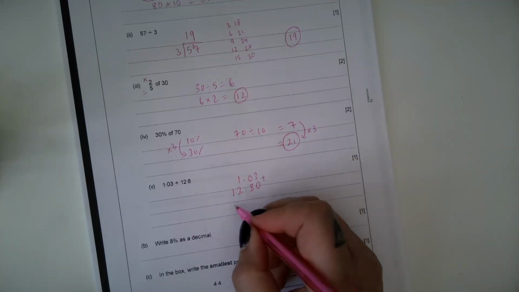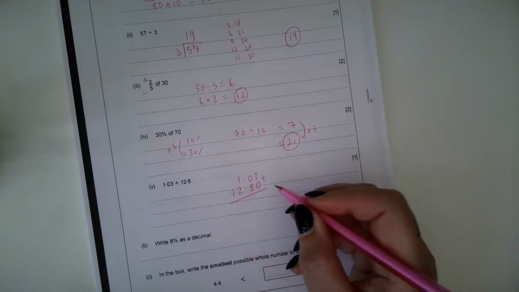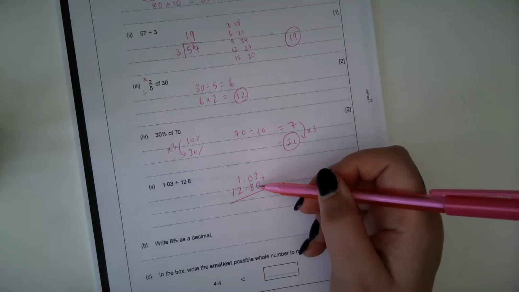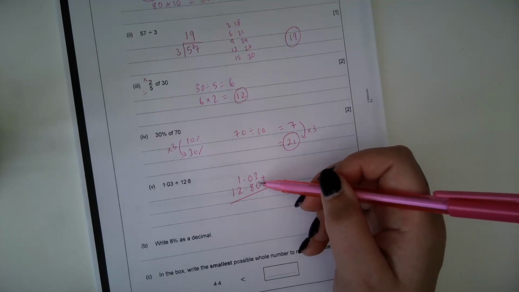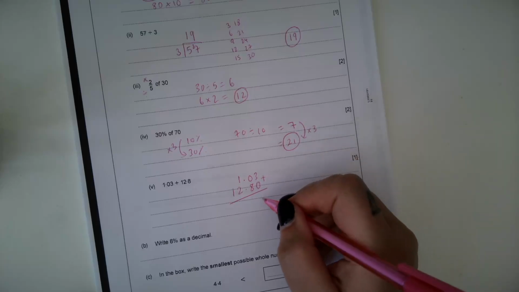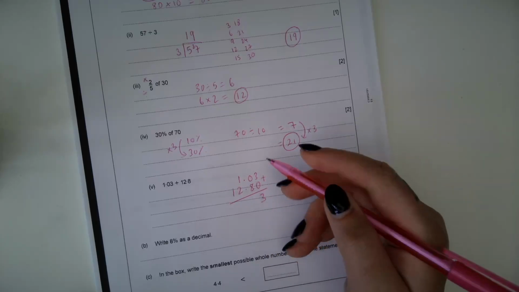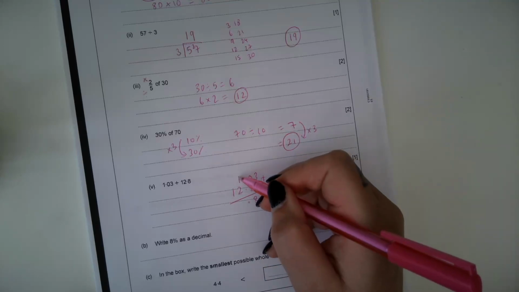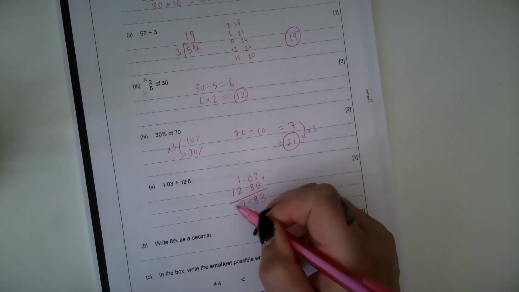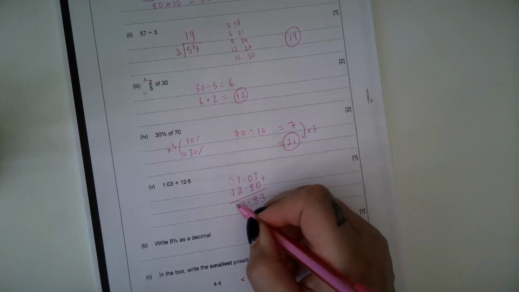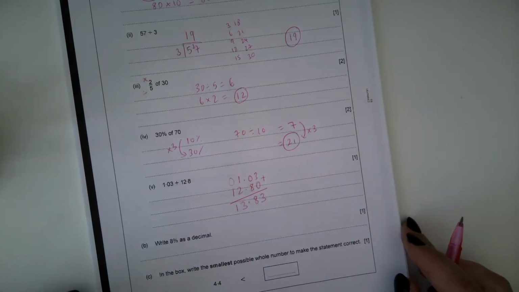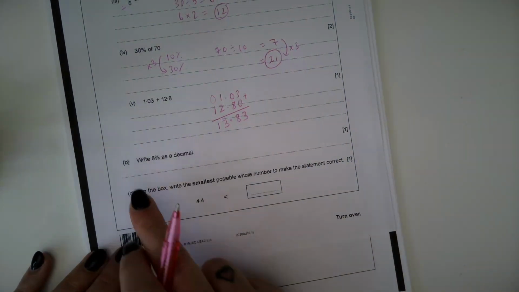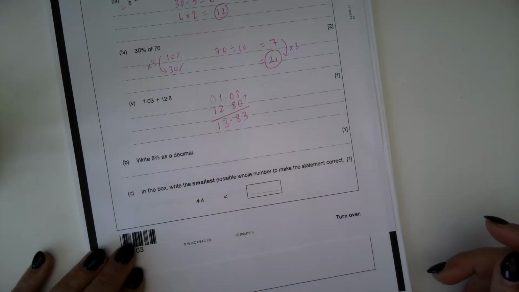I've popped a placeholder 0 in there just to make me aware of that gap. So we're going to do 3 plus nothing is 3. 0 plus 8 is 8. We've got our decimal point in exactly the same place. 1 plus 2 is 3. 1 plus what would be a 0 here is 1. So our answer is 13.83.